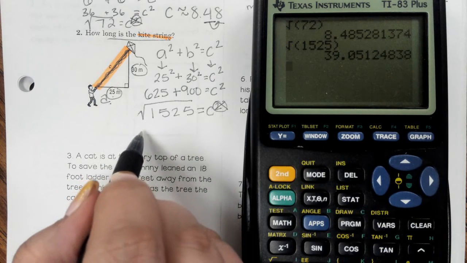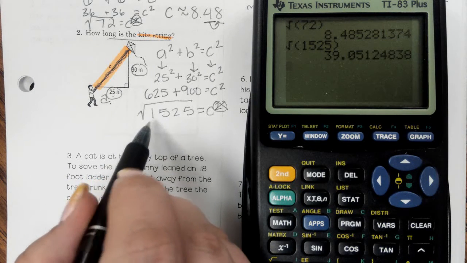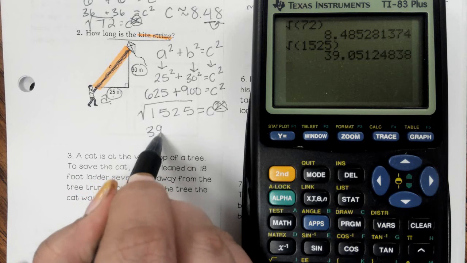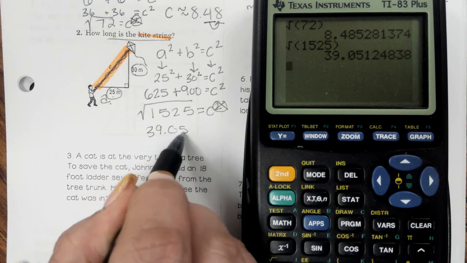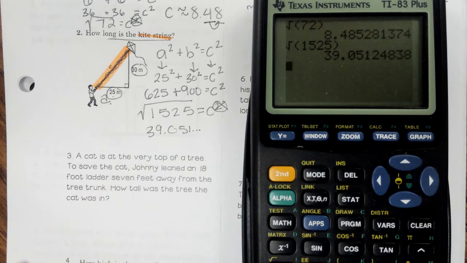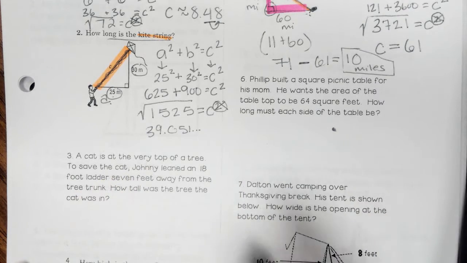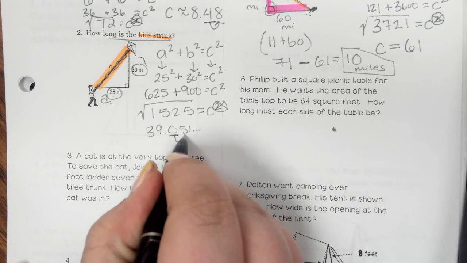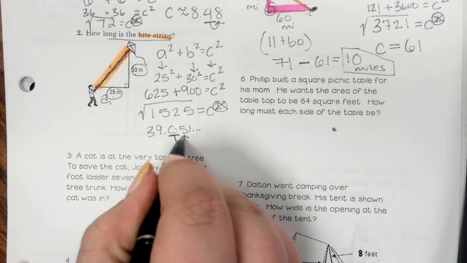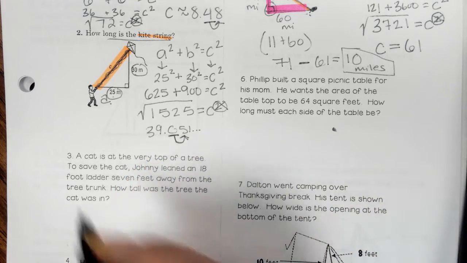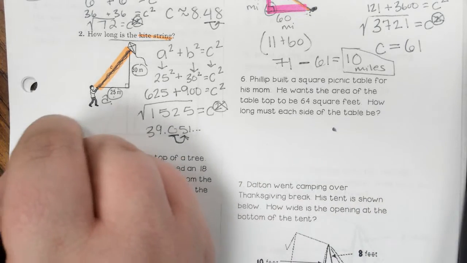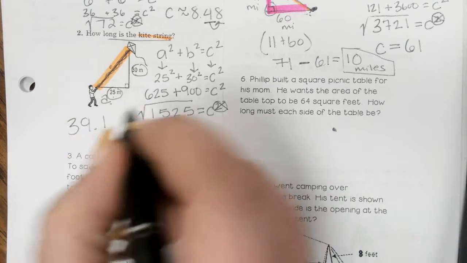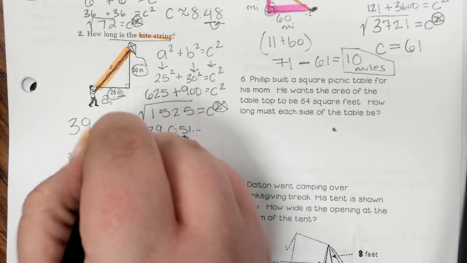Now we get about 39.051, and that keeps going. This is irrational. I'm going to round to the nearest tenths place. That's the 0. So look behind the 0, we see a 5. We'll add one more to the 0. This is 39.1 measured in meters.